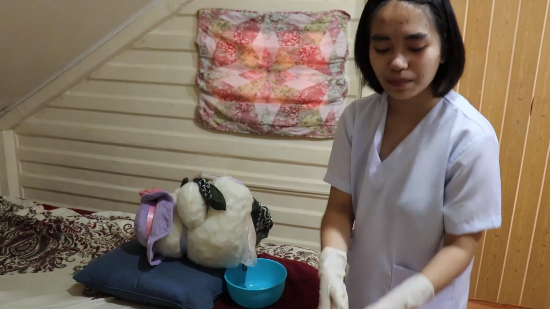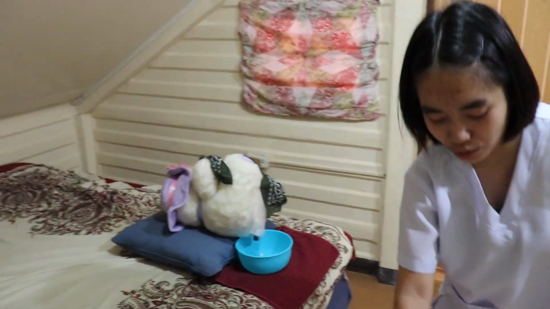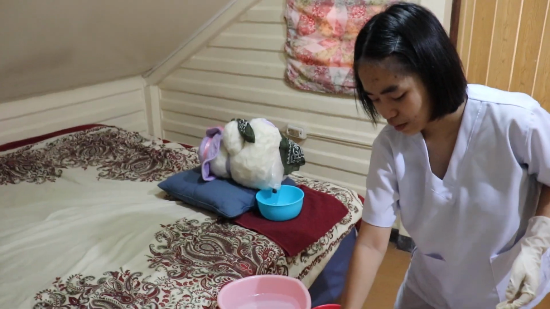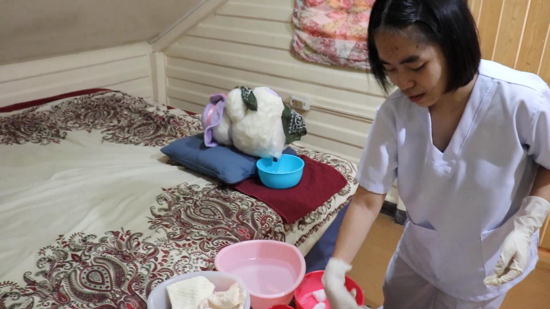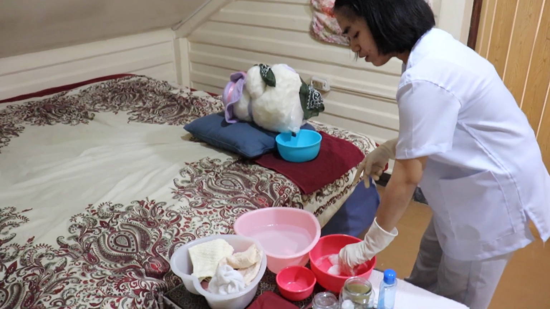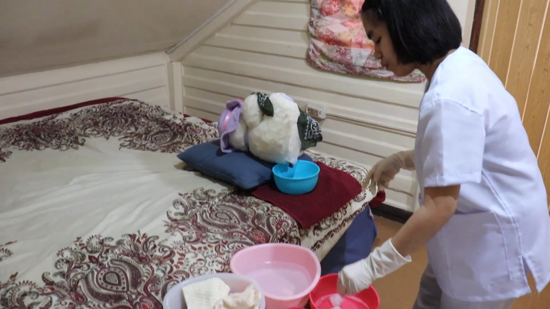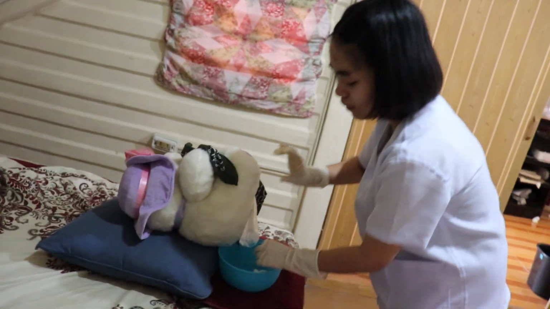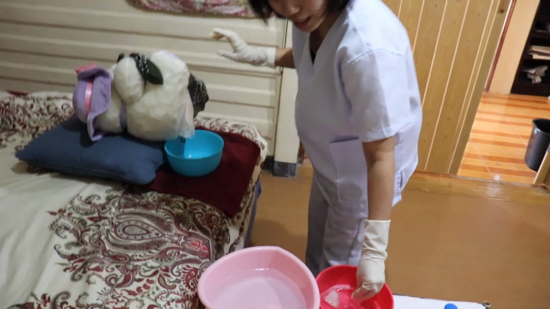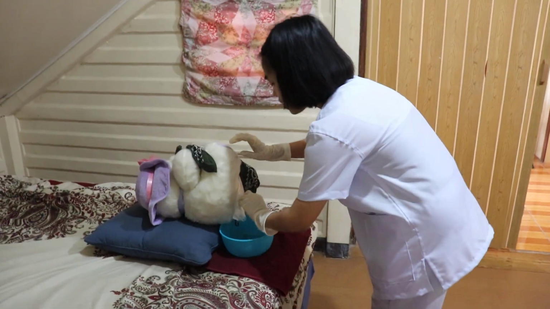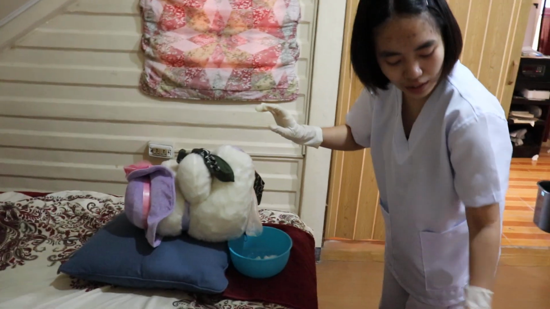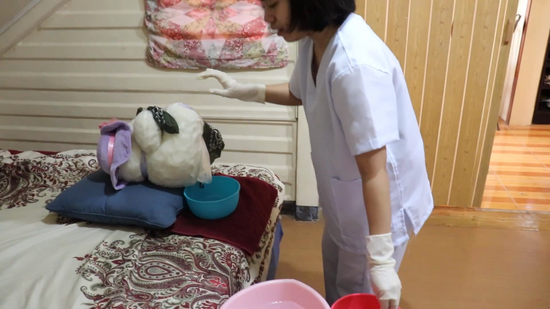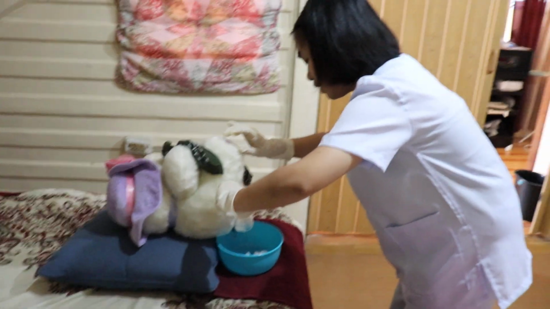And then after pre-rinsing, use again cotton balls to wash the area. So, okay. Ma'am, I will now wash your anal area. So, center, then discard, and then side, discard, and then other side, then side.